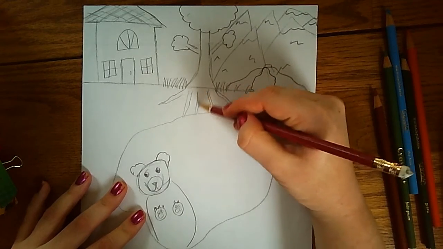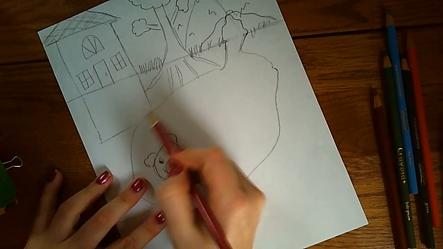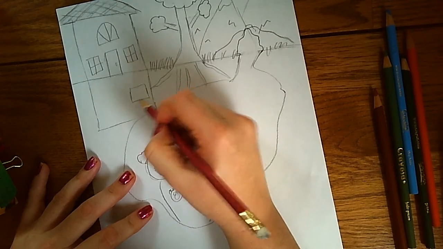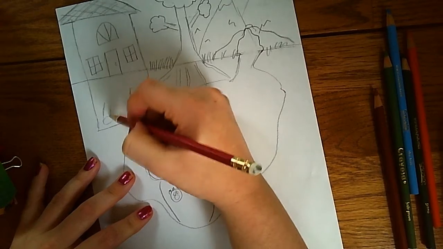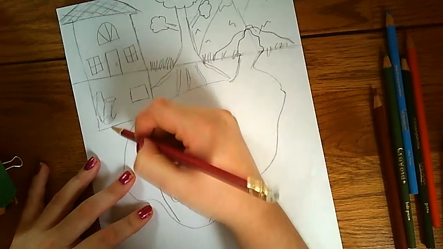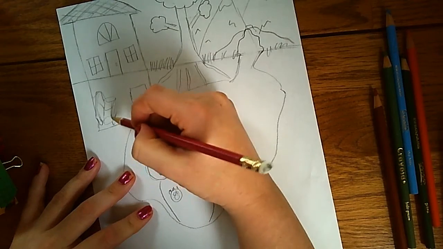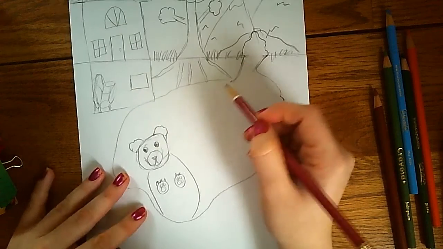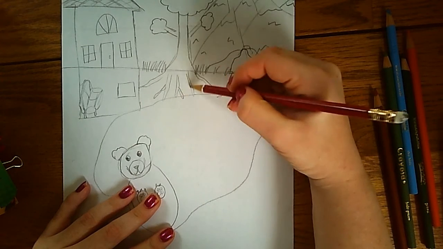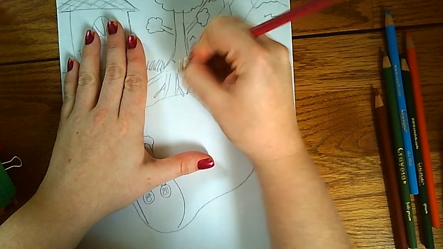Now, does the house have a basement? So maybe you'd even show this house going underground, and there's actually a basement, and maybe there's even a TV down here, and maybe a couch. Right? So thinking about what's in the basement, let's see, roots. You could erase this line so it doesn't go through my tree.